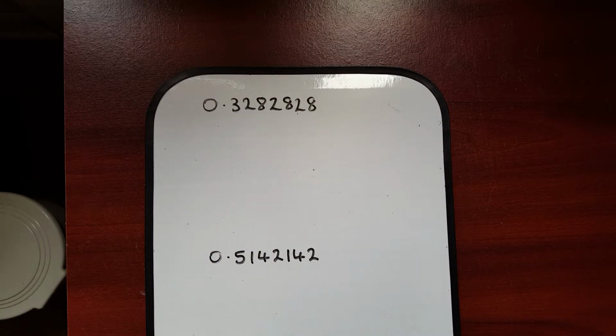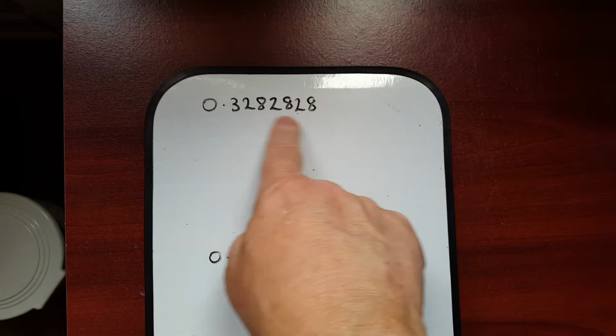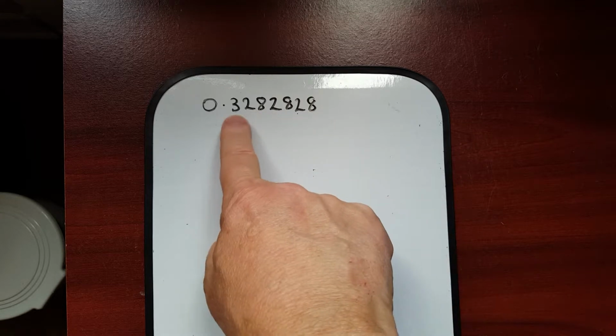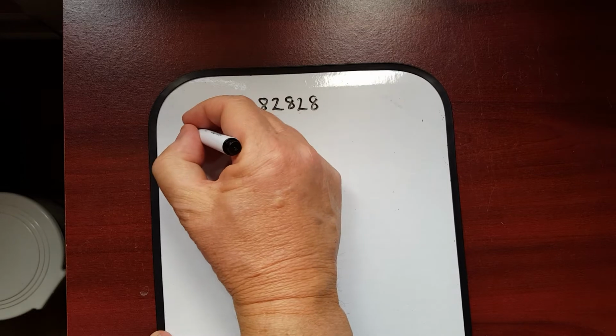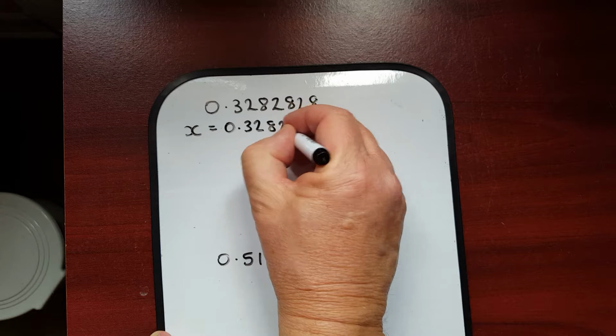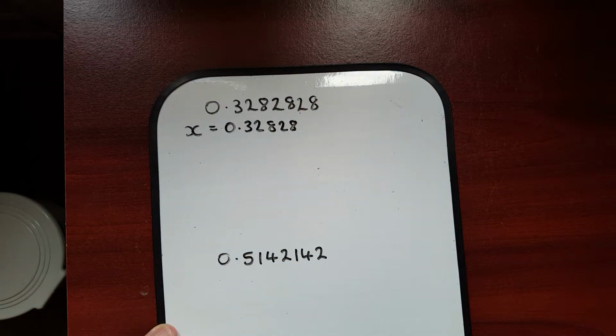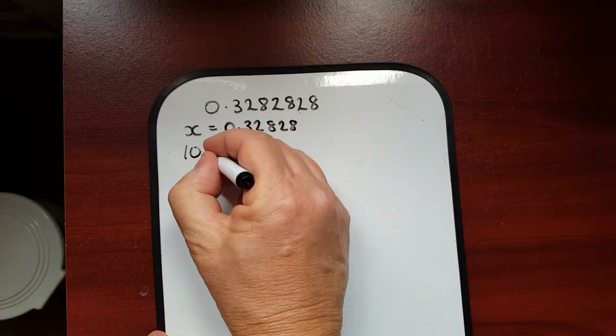What we've got here this time, look, on this first one, is 0.3282828. So we've got a recurring decimal, but we've got this rogue number at the front. And that's got to be got rid of somehow. We've got to include that into the system, and that means that it's going to be a little bit more complicated to deal with this one. So what we're going to do is say that x equals 0.32828 and so on. To get that 3 across the decimal point, we need to multiply by 10.